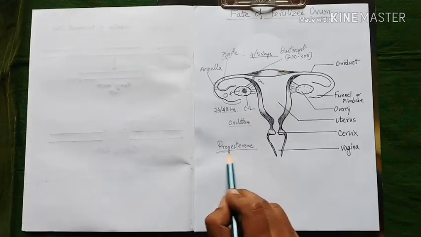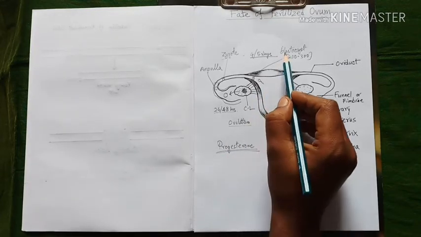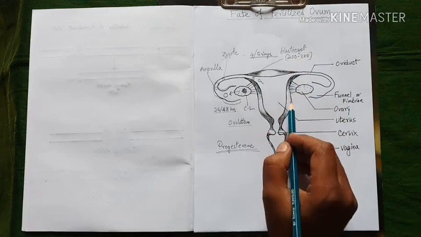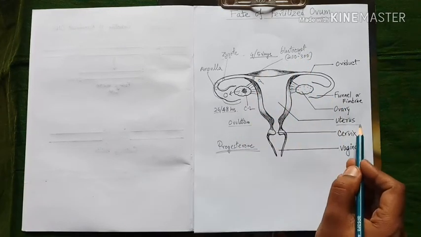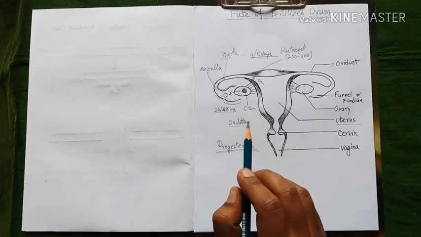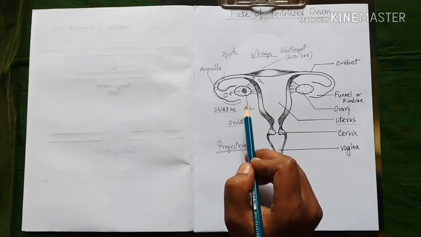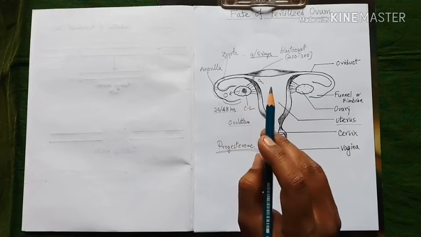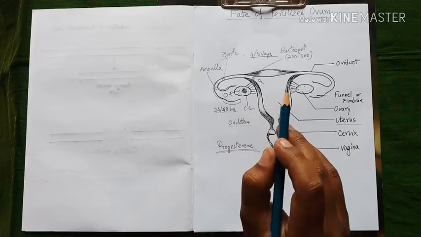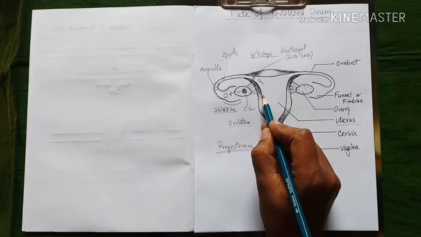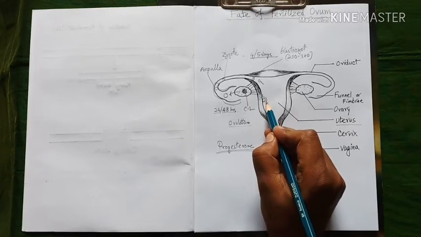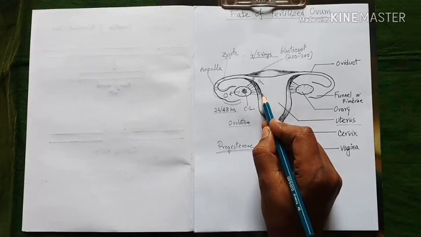So with the help of this hormone progesterone, the blastocyst will get attached anywhere in the internal wall of the uterus. So the hormone progesterone secreted from the corpus luteum will help the process of implantation. Suppose now this structure has been implanted in this wall of the uterus.